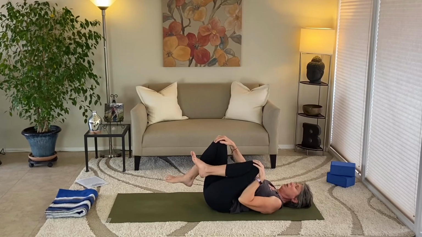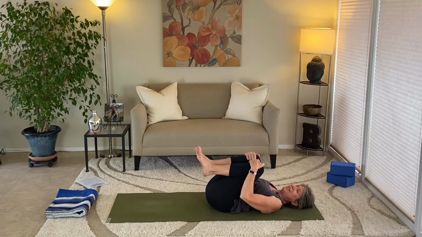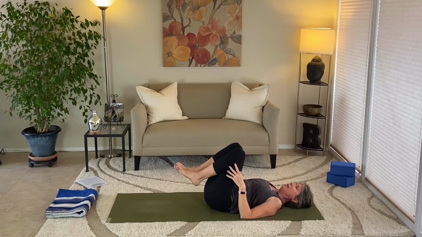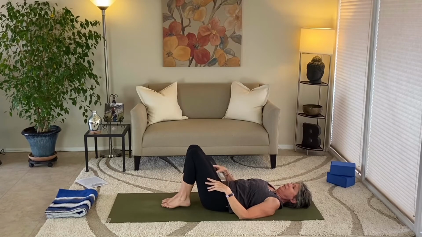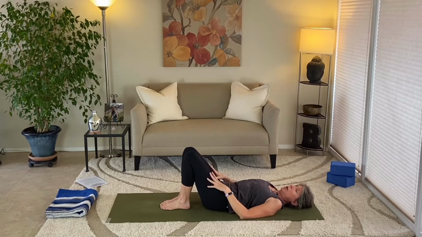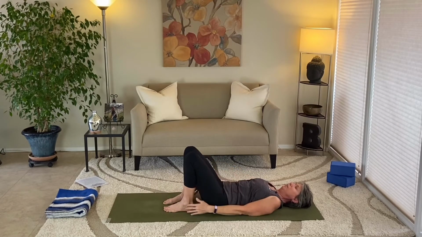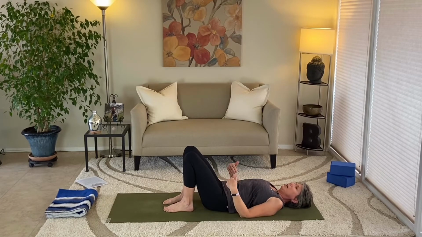Good. Bring both knees back into the chest. Use your abdominals. We're going to bring feet down to the mat. Good. We're going to go into bridge pose. So feet hip width apart, feet walk back towards your hips a little bit. We're going to lift into bridge with our breath.